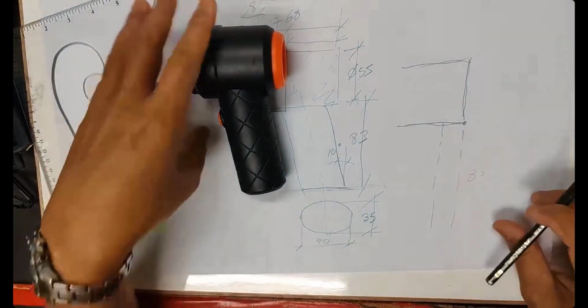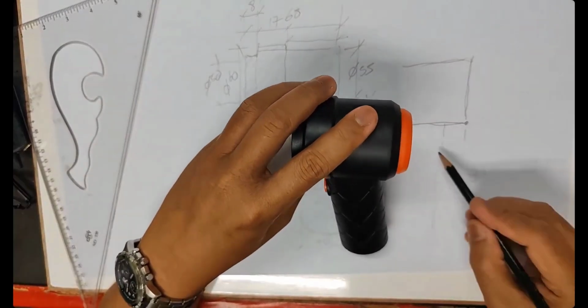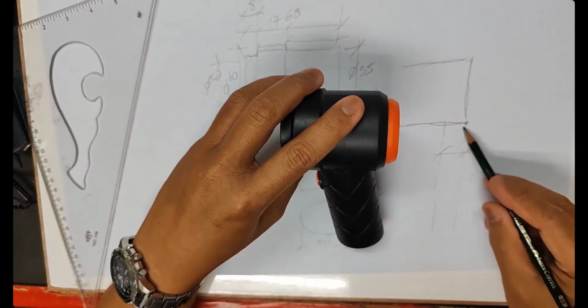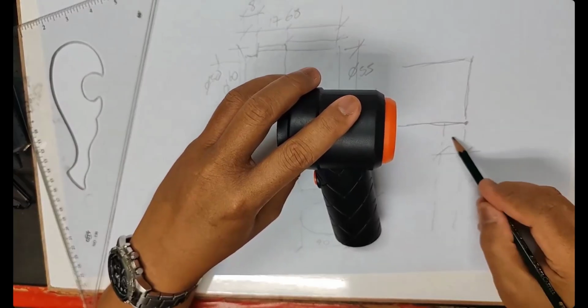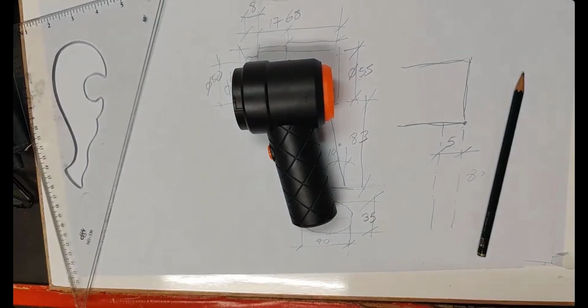So I should measure it's supposed to be at a certain distance. I need to shift that center line, not at this one, about 5. Let's go for 5 units. It's supposed to be that center line, right? So that's why the handle took kind of. Okay.